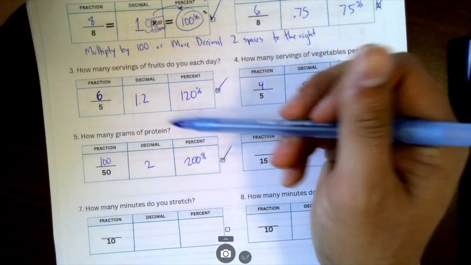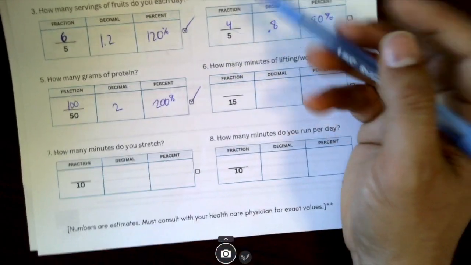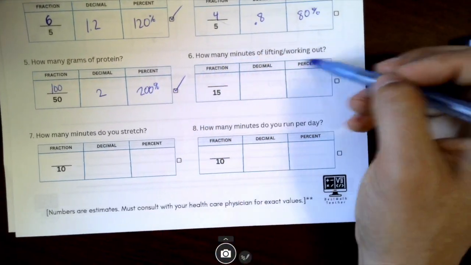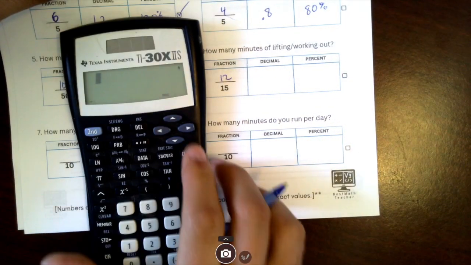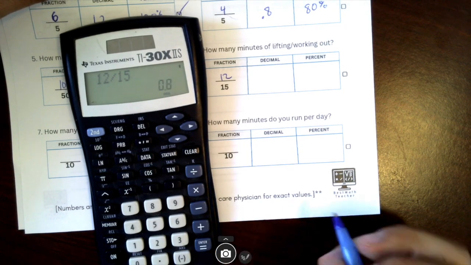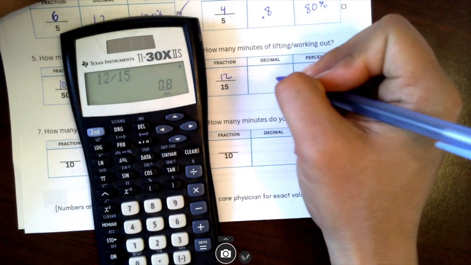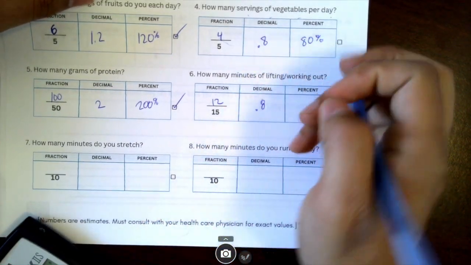Now I already know these in my head. These are the numbers that I usually do to teach this lesson, so they're stuck. I have them memorized, but you will need to write your own numbers. Like I don't know how many minutes you do lifting. If it's 12, it's 12. Get a calculator. Just do 12 divided by 15 gives you 0.8. So then just write 0.8, and we already learned that 0.8 is 80%.